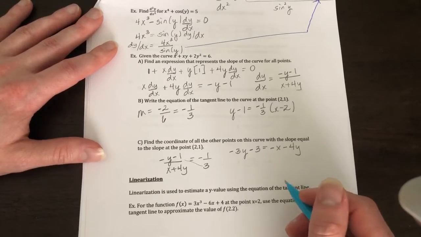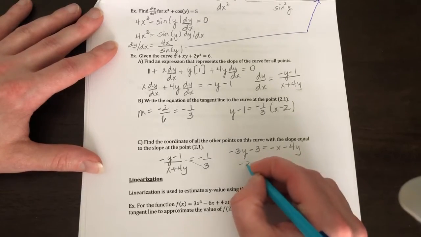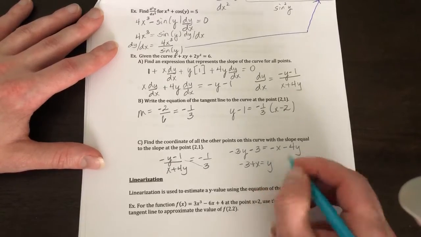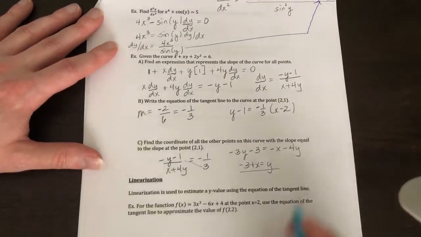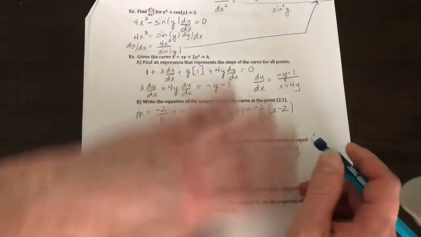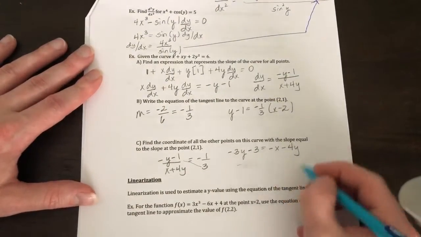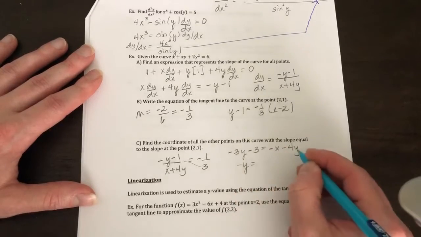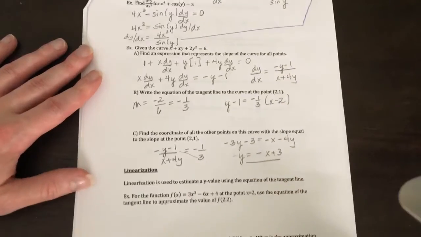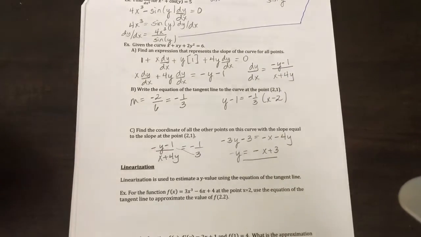Okay, I'm going to solve for y equals. And that's what I get. Whoa, no, sorry, I messed up. Don't skip steps like I did. Move your y's over here. So y is equal to negative x plus 3. And that should give you the right answer. Okay?